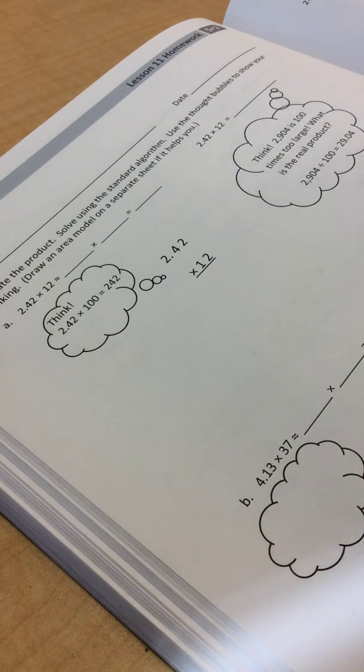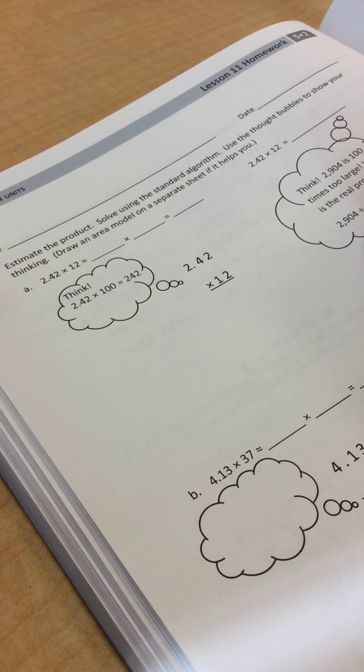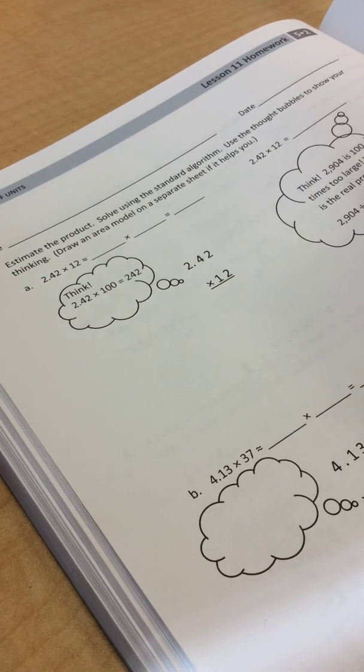This is Module 2, Lesson 11 homework. So in this lesson, we're doing exactly what we did yesterday, but we're extending our factors out to the hundredths.